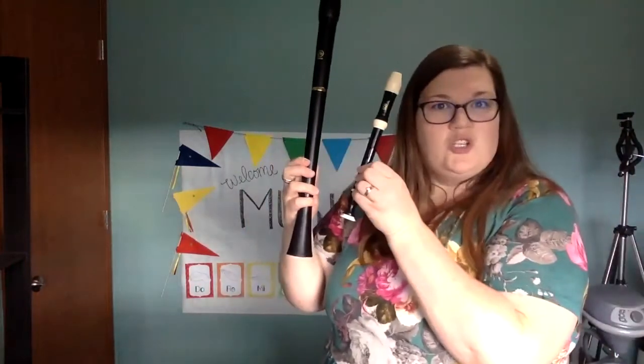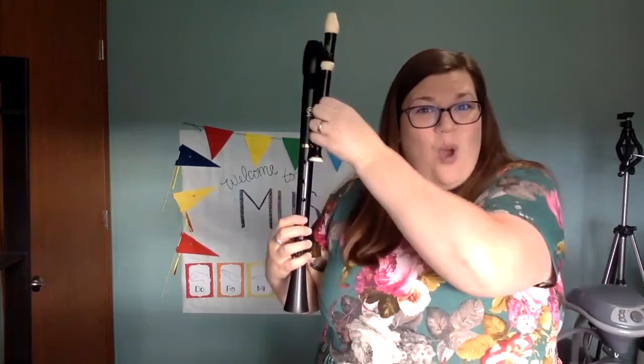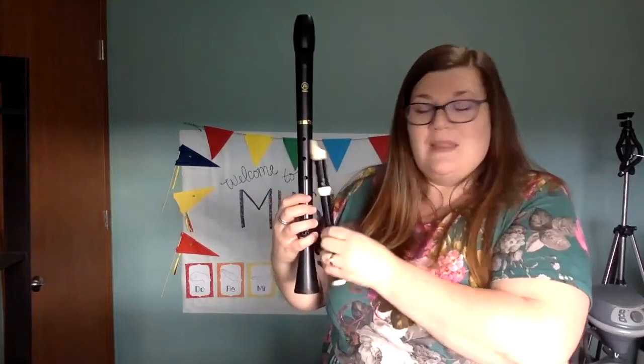So here's my alto recorder. If I hold up my sopranino recorder next to it, it's much smaller, right? Oh, it is much smaller than the alto recorder. So do you think it's going to be lower or higher than the alto? You're right, it's higher. Remember, the bigger the instrument, the lower the sound. And the smaller the instrument, the higher the sound.